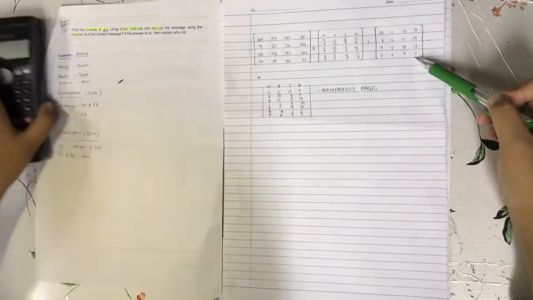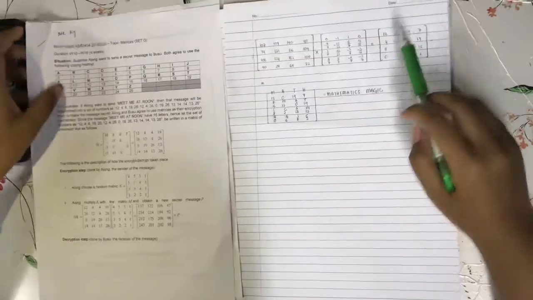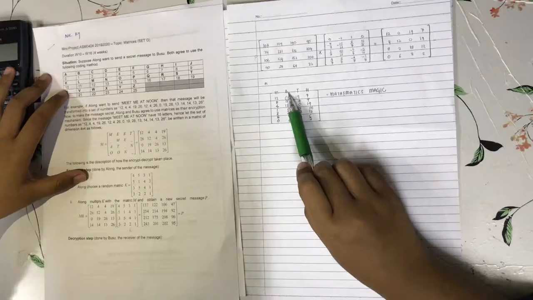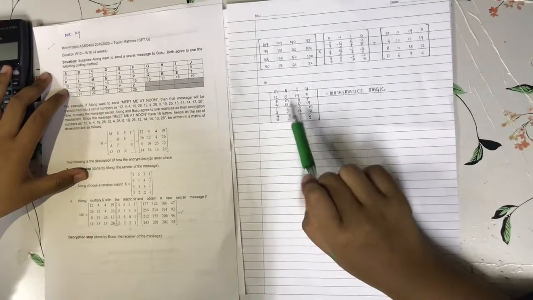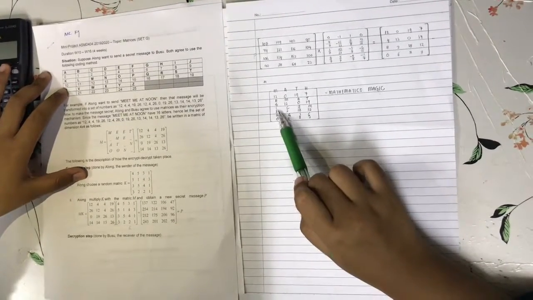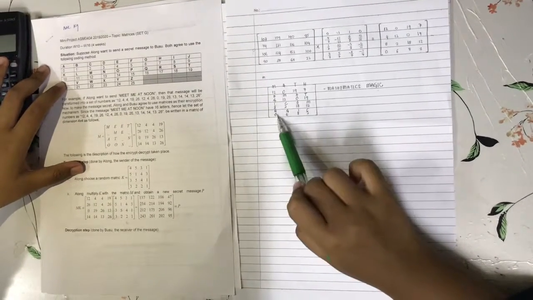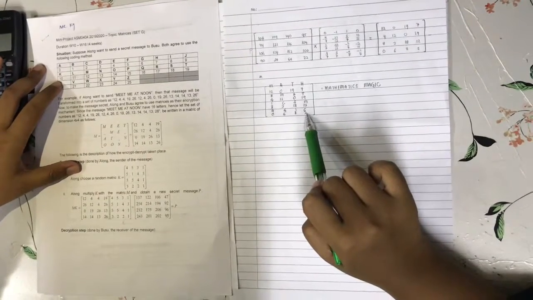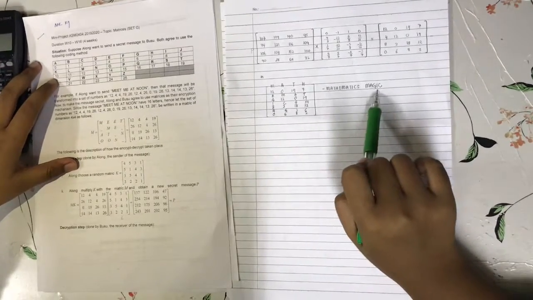Then we use the table given to decrypt the message, and we get the answer: mathematics is magic. Because 12 represents M, 0 represents A, 19 represents T, 7 represents H, 4 represents E, and 12 represents M, 0 represents A, 19 represents T, 8 represents I, 2 represents C, 18 represents S, 12 represents M, 0 represents A, 6 represents G, 8 represents I, and 2 represents C. Therefore, we get the message: mathematics is magic.